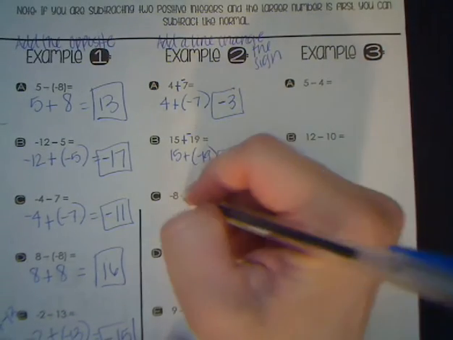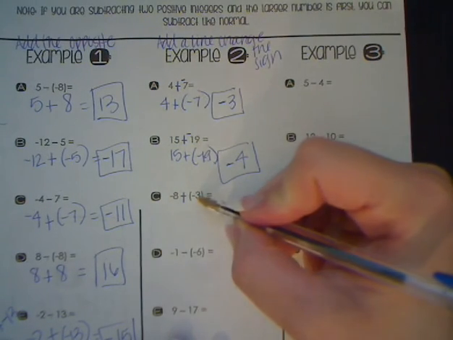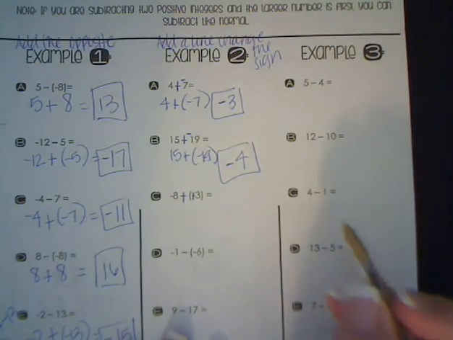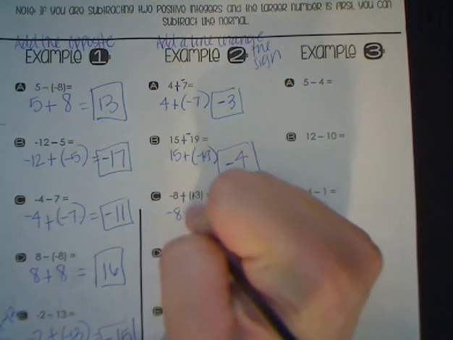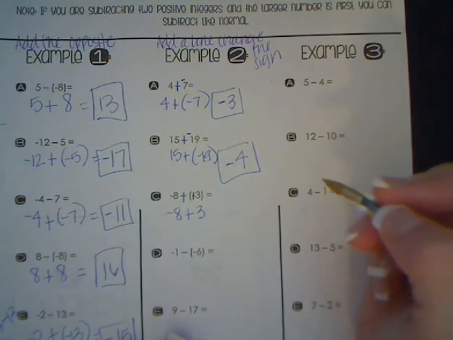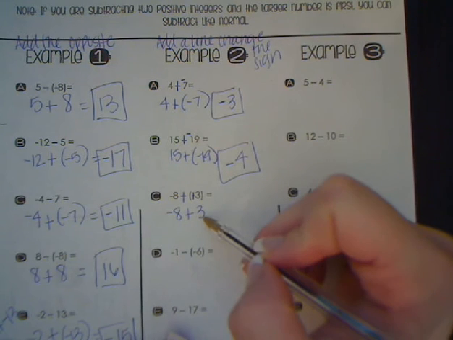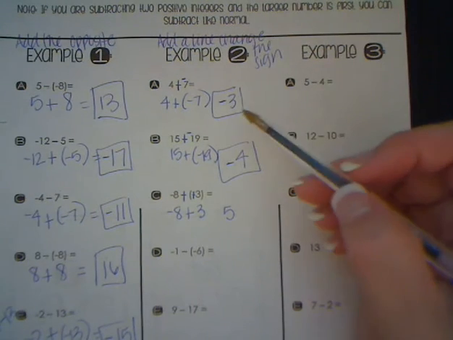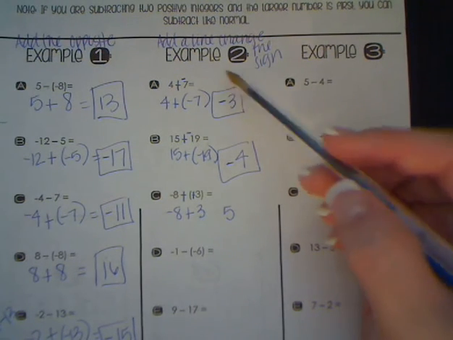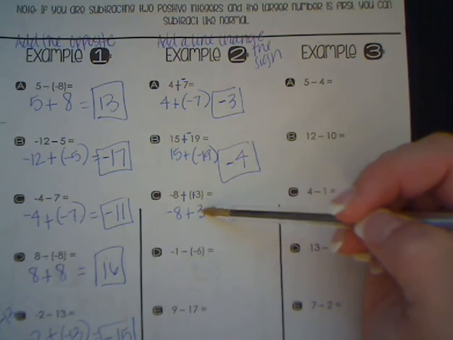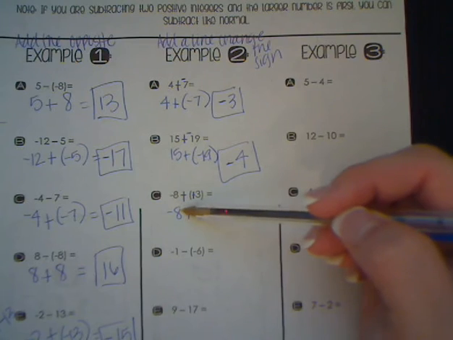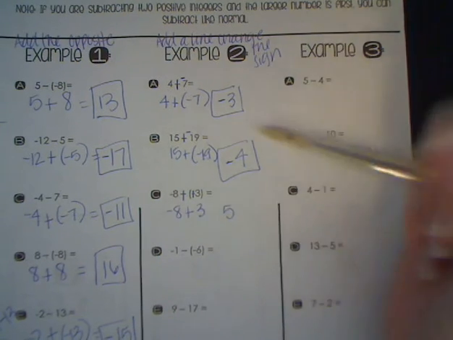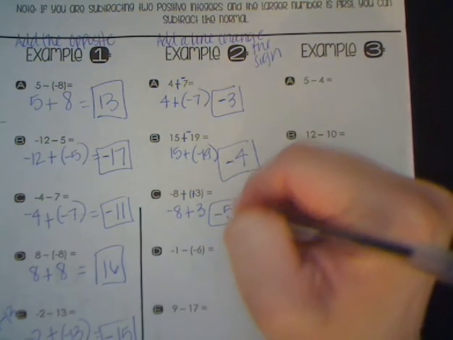C, add a line, change the sign. This was negative 3, now it's positive 3. So we'll rewrite negative 8 plus positive 3. My signs are different, so I'm going to take the difference. 8 minus 3 is 5. Now, which one has the greatest absolute value? Well, that's 8 spaces from 0, and that's 3. So this one has the greatest absolute value, and it's a negative, so my answer is going to be negative.